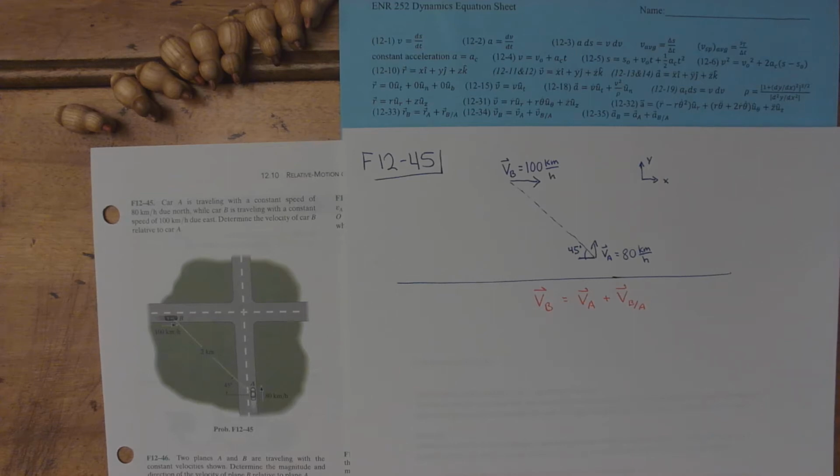This is Fundamental Problem 45 from Chapter 12. Car A is traveling with a constant speed of 80 kilometers per hour due north, while car B is traveling with a constant speed of 100 kilometers per hour due east. Determine the velocity of car B relative to car A.